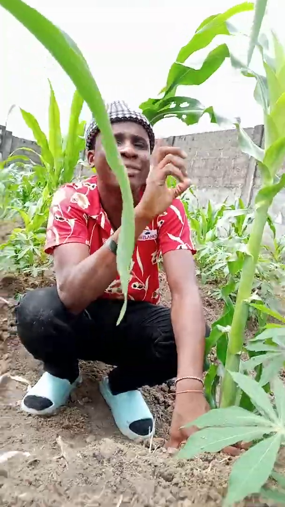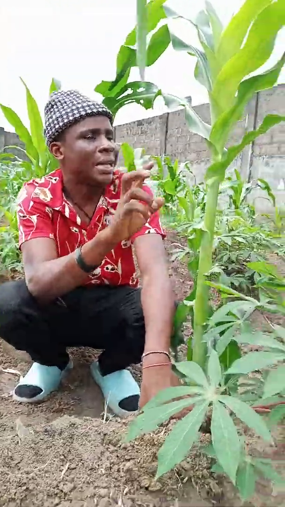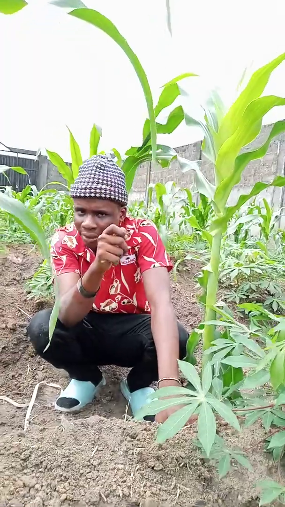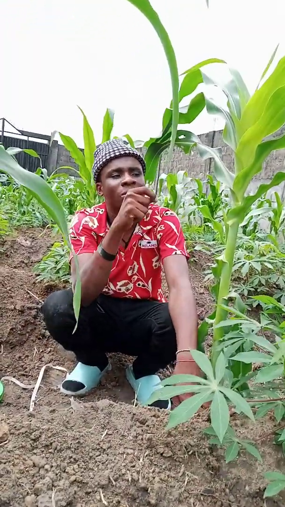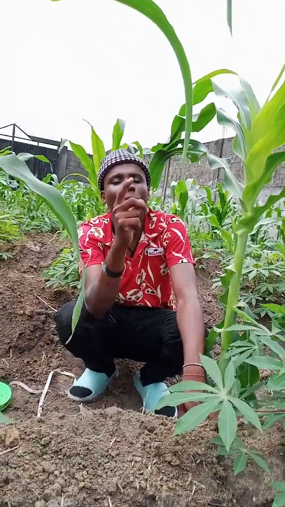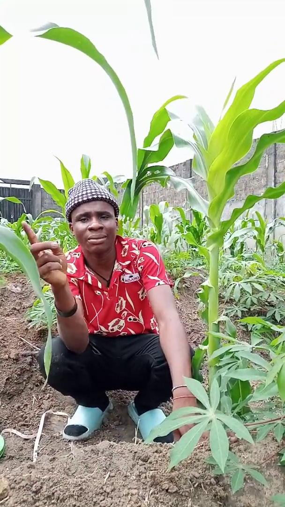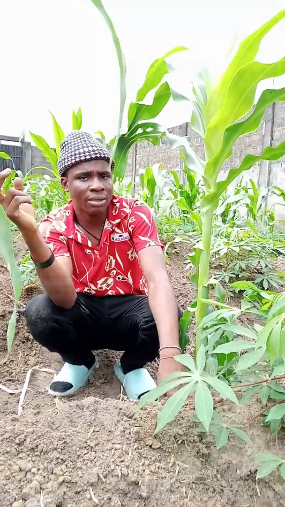From this same variety of corn, 1 cup of this corn is 500 grams. Now, in Port Harcourt, a kilo of sweet corn is sold for 800 naira. So we say 800 divided by 3, about 200 and something.